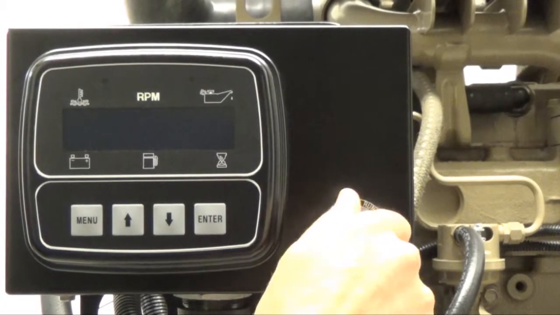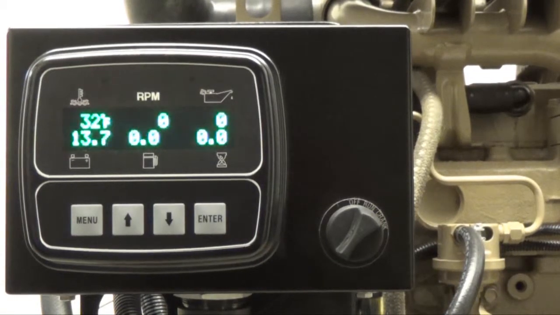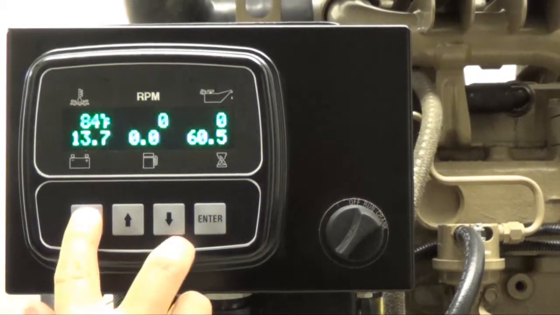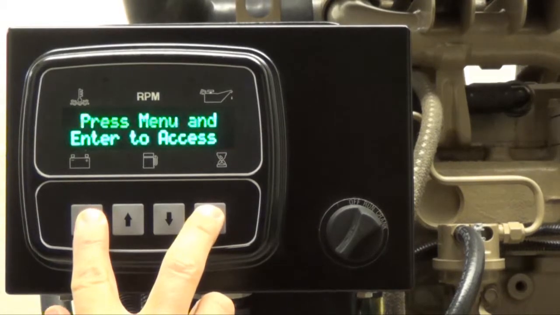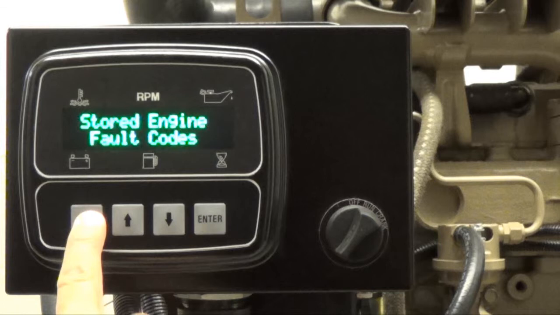Use the key switch to turn the control module on. Press and hold both the menu and enter button at the same time to access the menu system. Use the menu button to cycle through the non-password protected menu options until you reach Stored Engine Fault Codes.